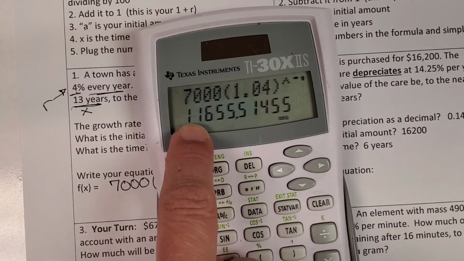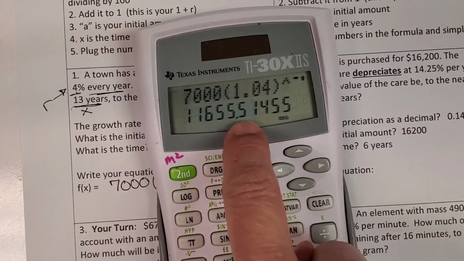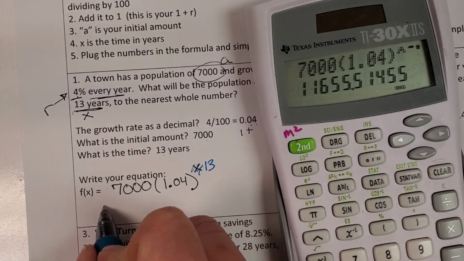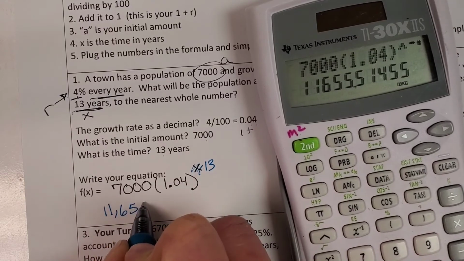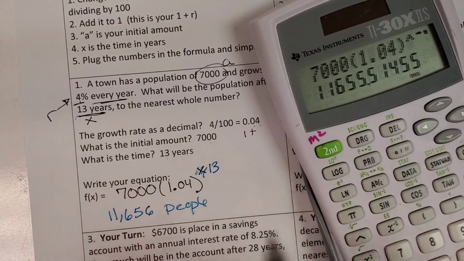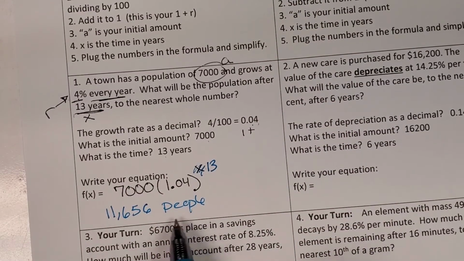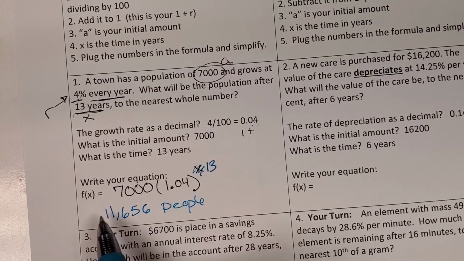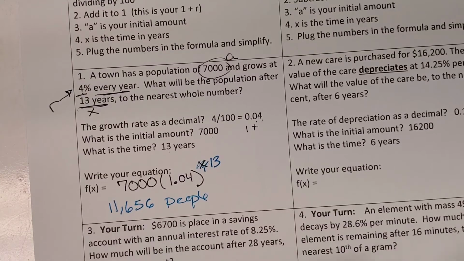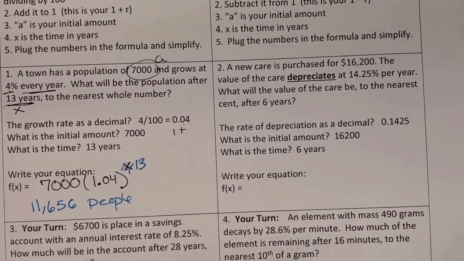This looks like 11,655, or 56 if we round to the nearest person. So we're going to say that that is how many people. So we're going to have 11,656 people. Now, I always want you to clarify with a word what you're talking about. If you're talking about apples, then put apples, but don't just put a number. If you're talking about dollars, you can put a dollar sign, but make sure you are aware of what you're talking about because it's asking, what will the population be? It's going to be 11,656, but we're talking about people.